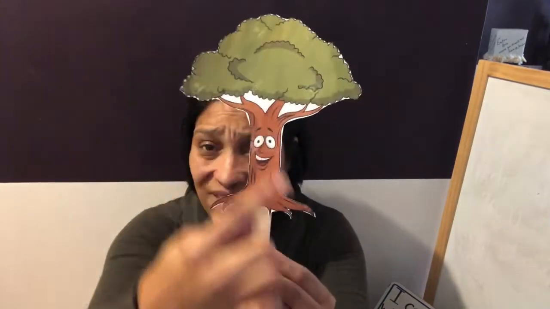Okay, so let's get right into our learning. I'm going to show you two things. Okay, what are these? Yes, they're trees. So, what's different about the trees? Yes, one of the trees has a face on it. Okay, so, what does this have to do with our learning today?